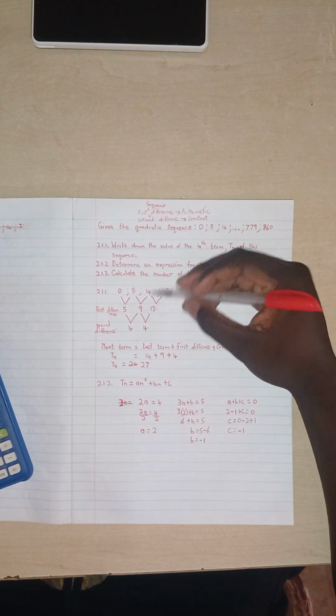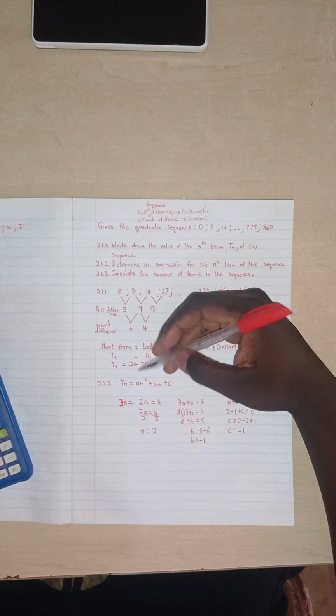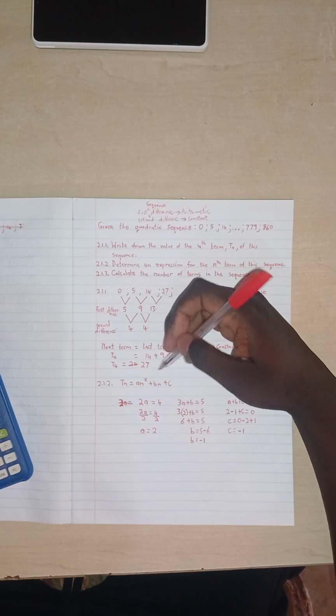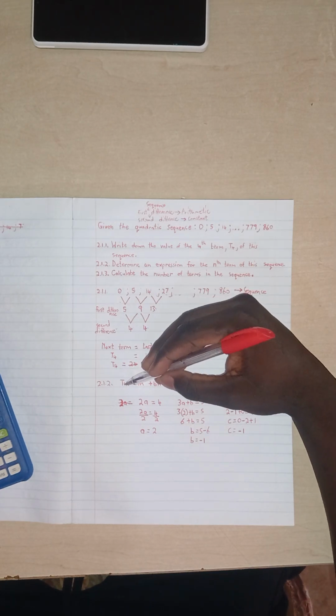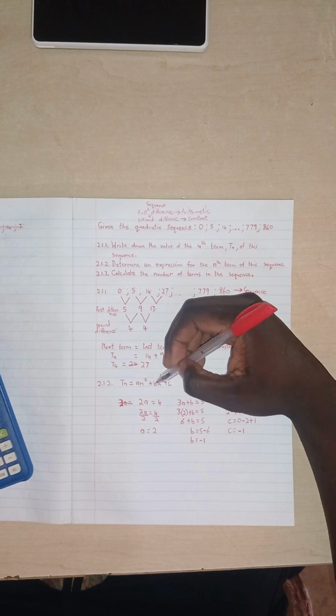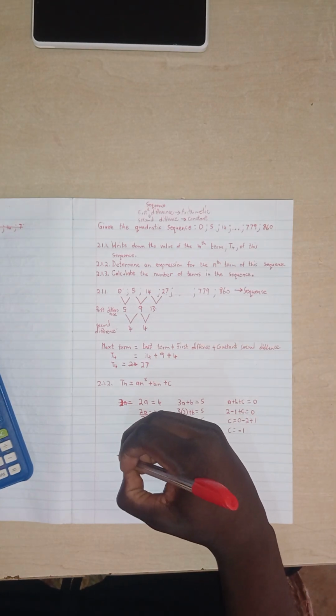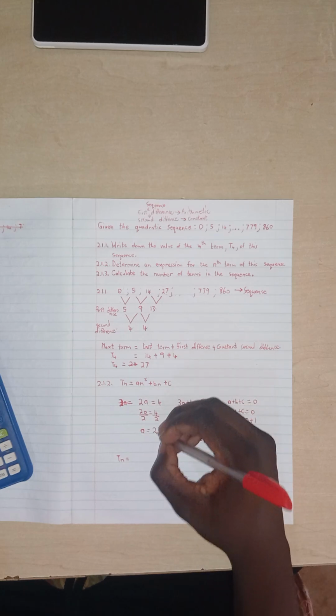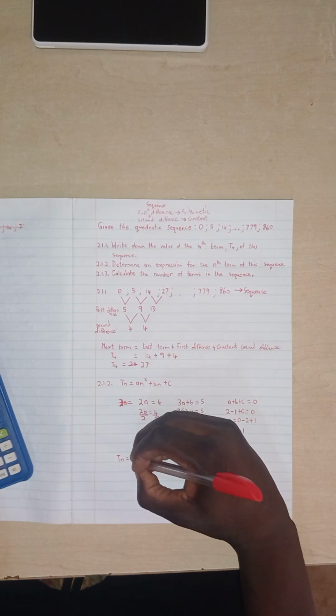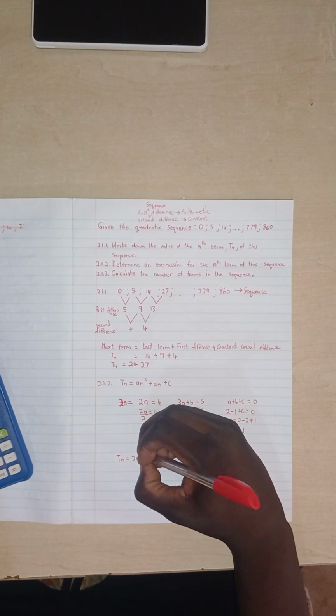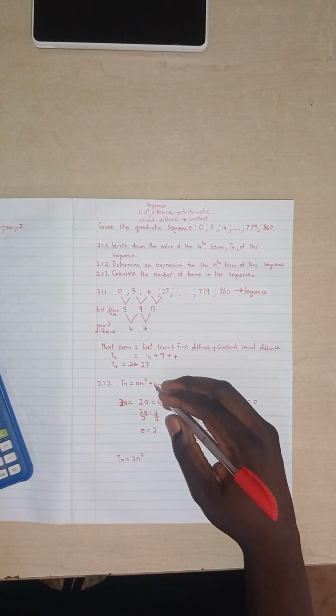So we now know that, as I said, they wanted us to find this general formula. So Tn, we now know our A, our B, and our C. So we will rewrite it as Tn is equal to, what is our A? Our A is 2. Then we put 2n to the power 2. What is our B?